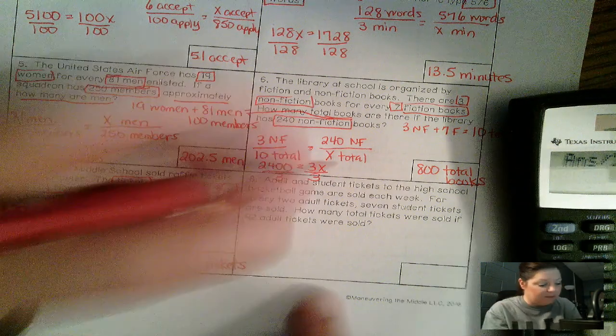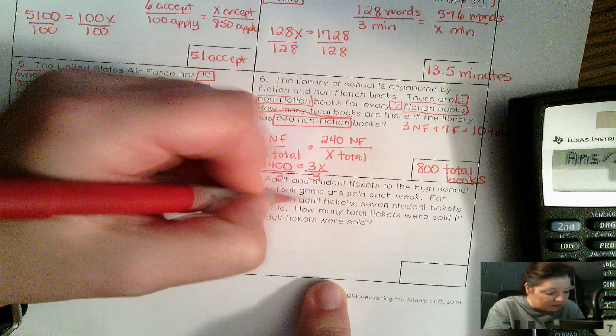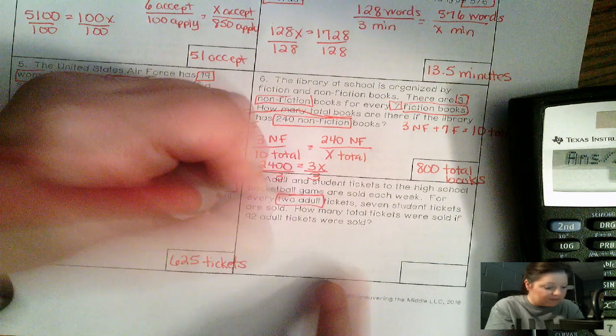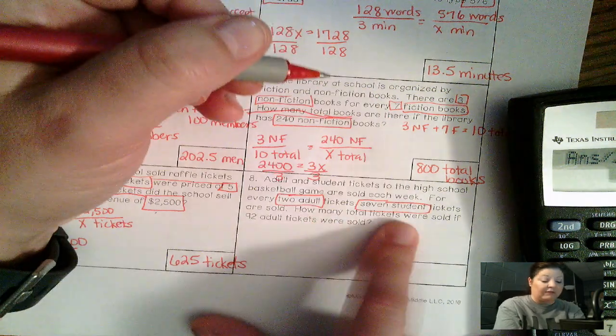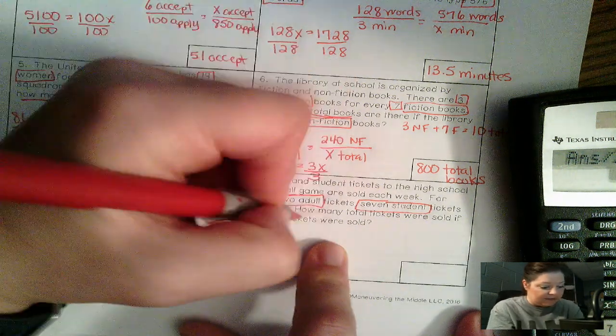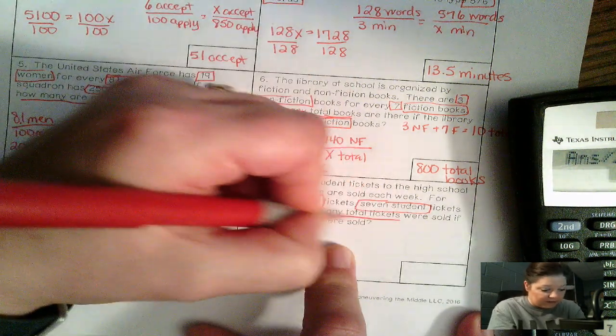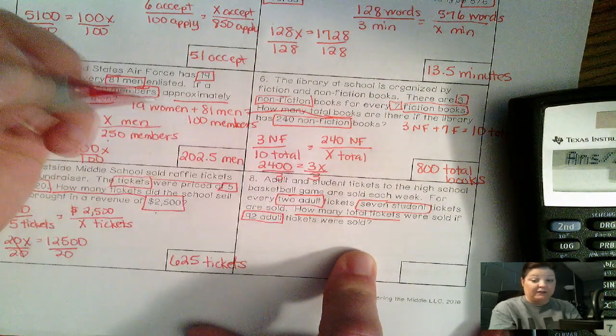So for every 2 adult tickets sold, there was 7 student tickets, okay? So 2 adult to 7 student. So those are 2 parts, okay? And then it says how many total tickets. So it's looking for the total amount of tickets if we have 92 adult tickets sold, okay?